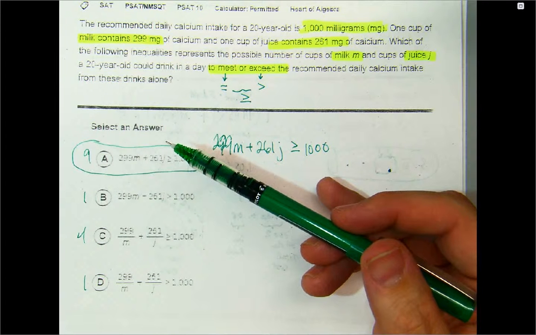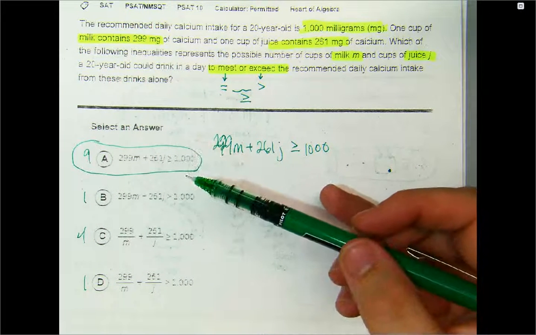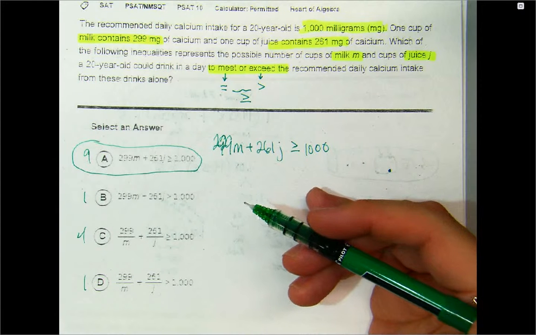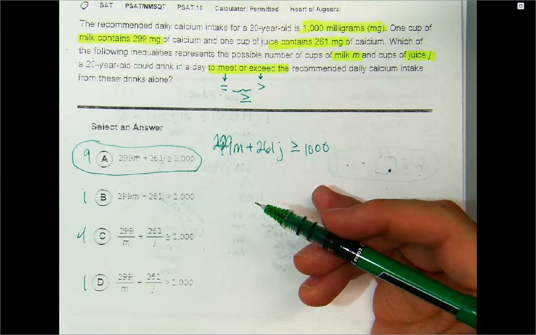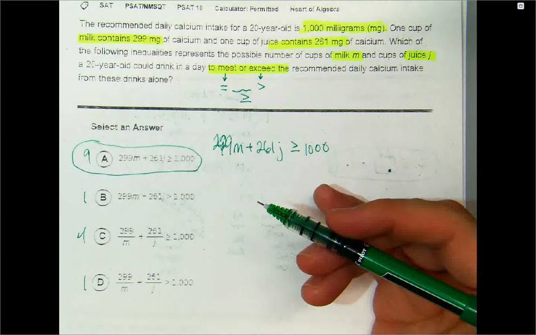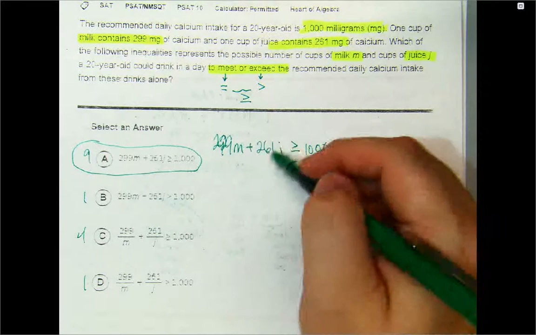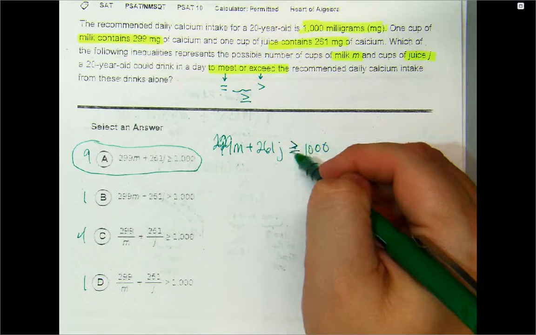So, again, don't think of this as a math problem. Think of it as a real life thing that you're trying to figure out. You're a fitness freak, and you want to get 1,000 milligrams into your body. Well, you need to figure out how much you're going to get from milk and how much from juice, and it's going to be greater than or equal to 1,000. So the only way to do that, a lot of times, is multiplication.